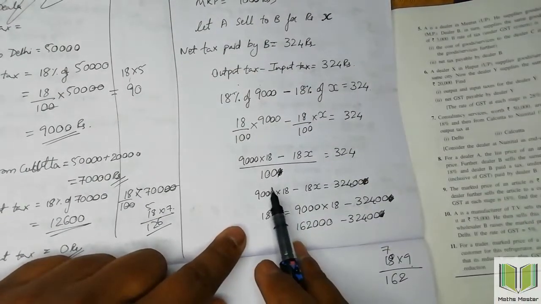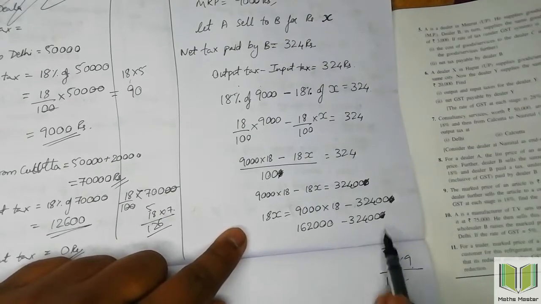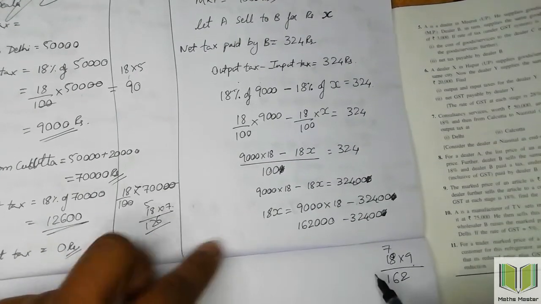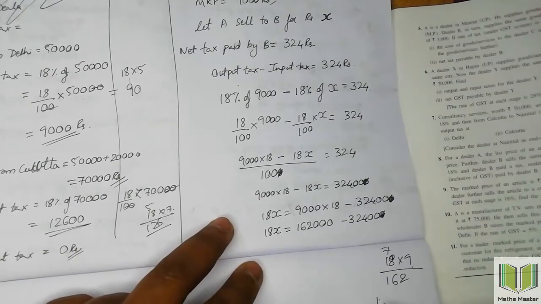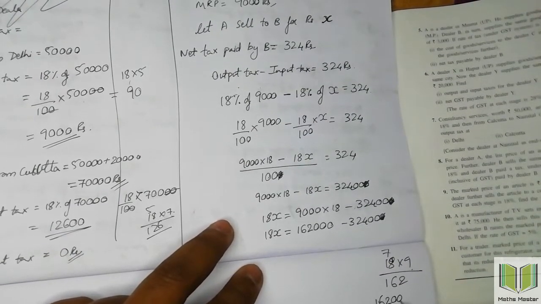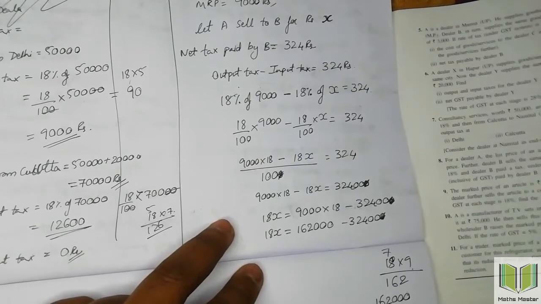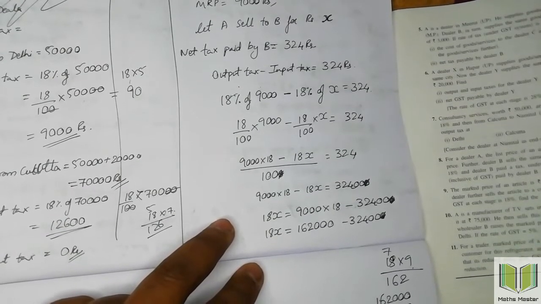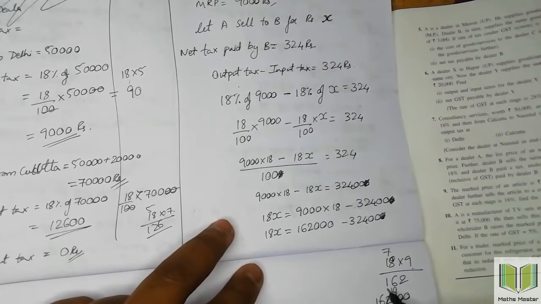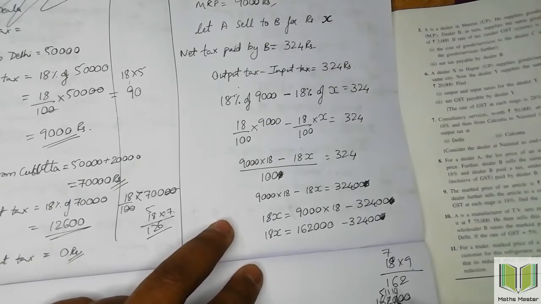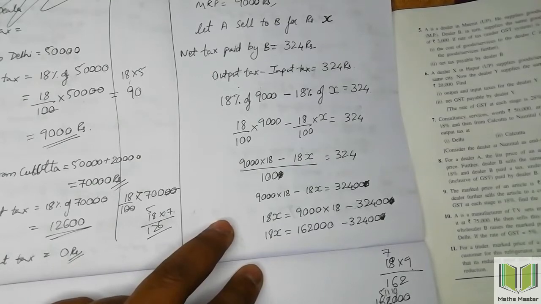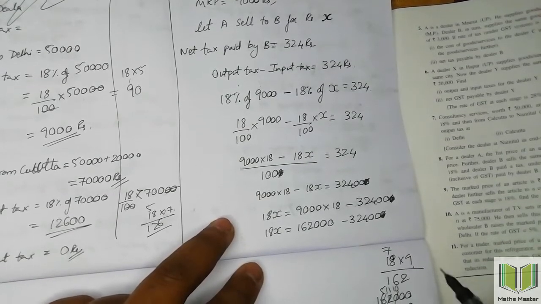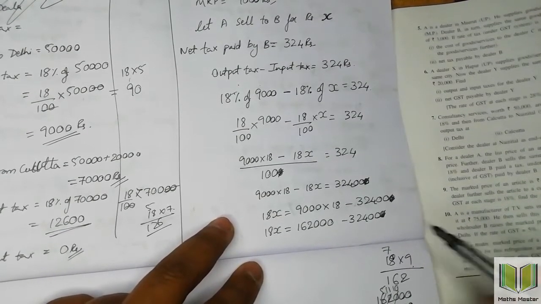Sorry, my bad. Now 162,000 minus 32,400. If I do this calculation, I should be getting a certain 18x value. So 162,000 minus 32,400: 0, 0, 10, 2 becomes 1, 11, 6 becomes 5. 10 minus 4 is 6, 11 minus 2 is 9, 5 minus 3 is 2, 1. So 129,600.